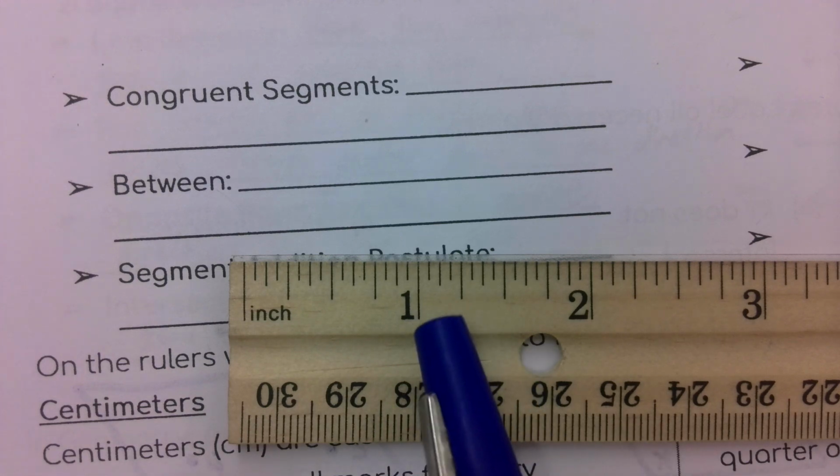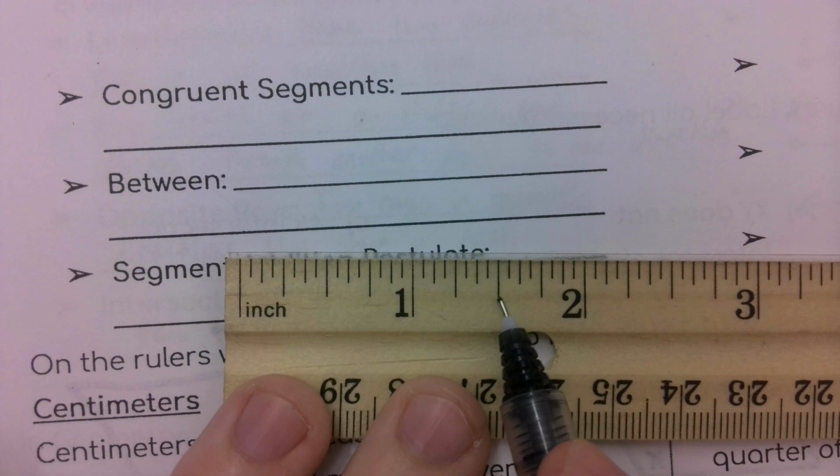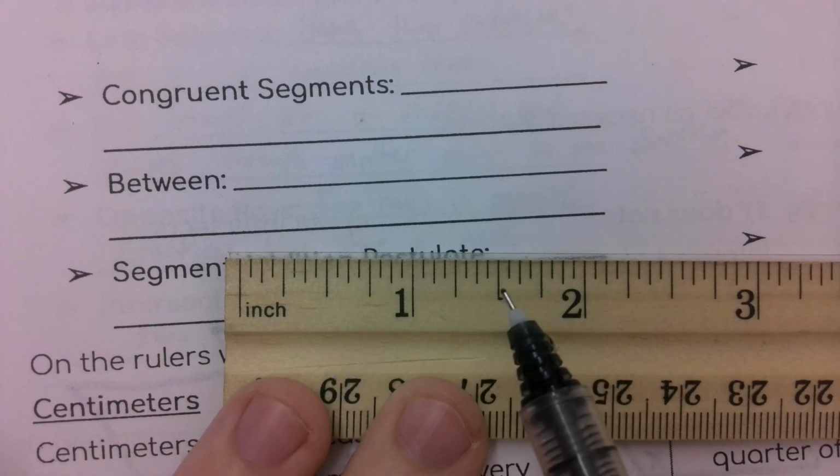Look in between numbers 1 and 2. The part that's exactly right between them, right there, that is the half marker. So 1 1/2 would be right there.